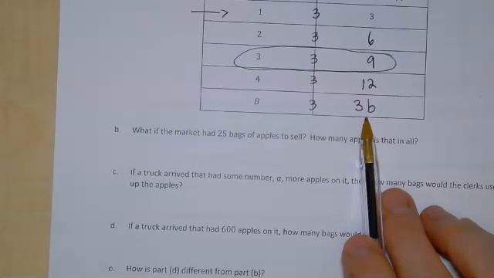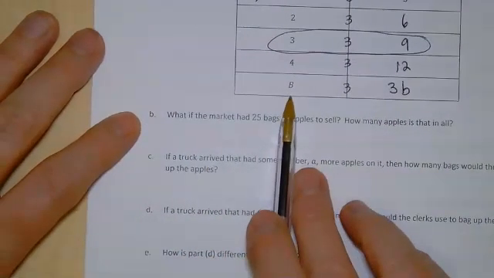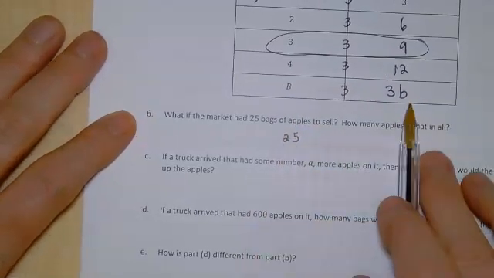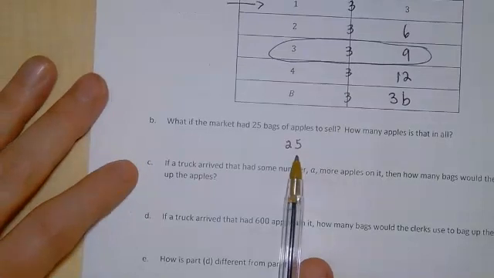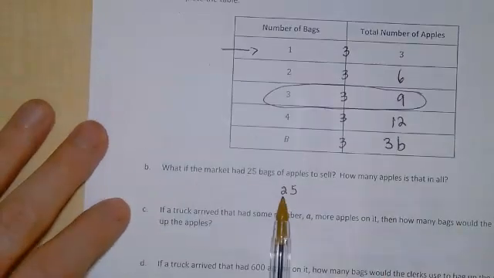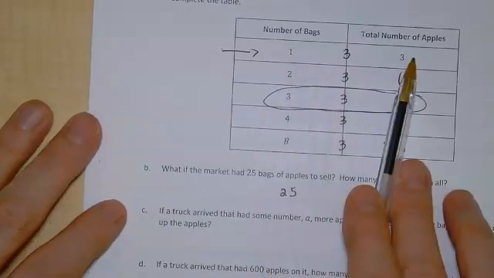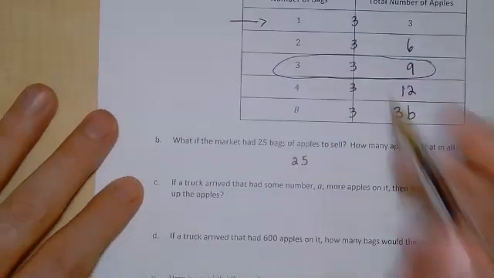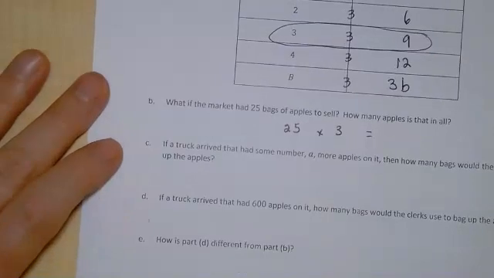Does that sound right? Okay, what if the market had 25 bags of apples to sell? What if this number was a 25? How do I figure out how many apples that is altogether? What did I do in all of my other patterns? I took the number of bags times 3. So Ethan, what would I do here? Here's the number of bags. How did I go from 1 up to 3? We multiplied, right? 2 times 3, 3 times 3, 4 times 3, B times 3, 25 times 3. How many apples would that be, Ethan? Think about quarters. You're counting by quarters.